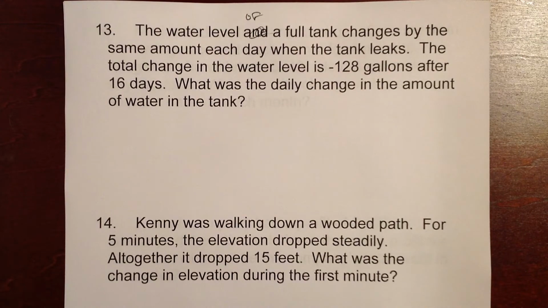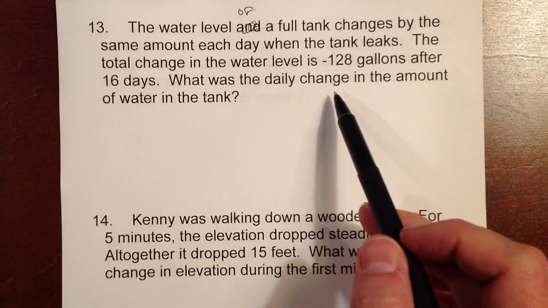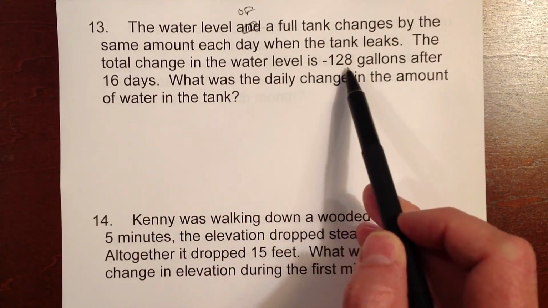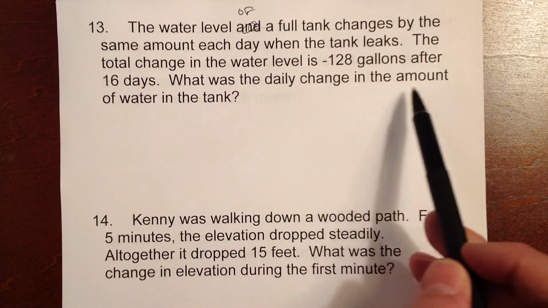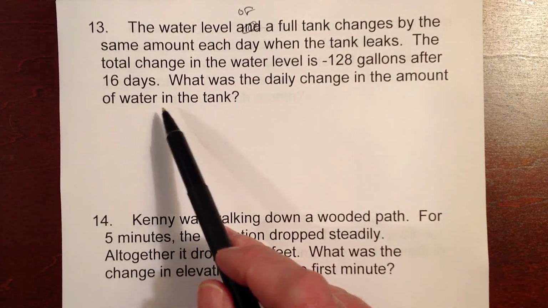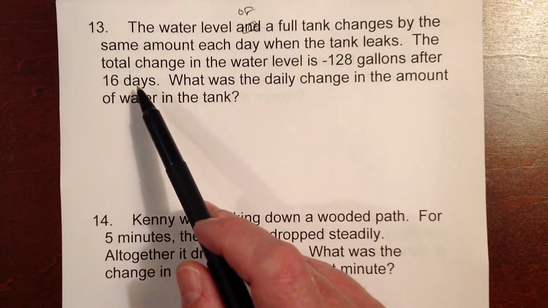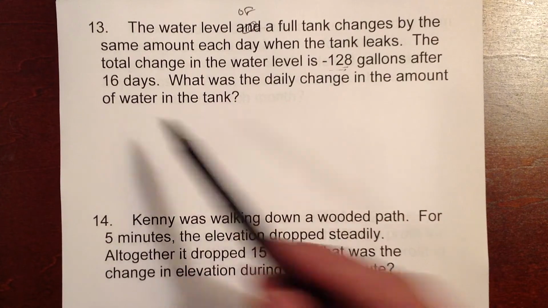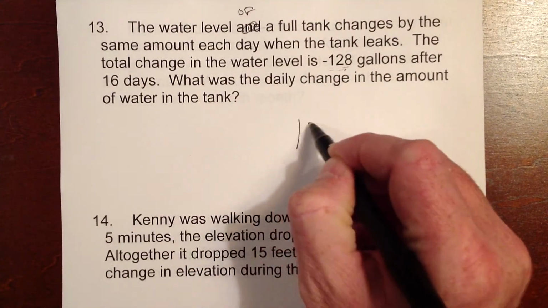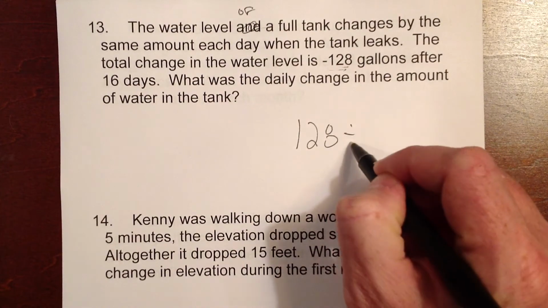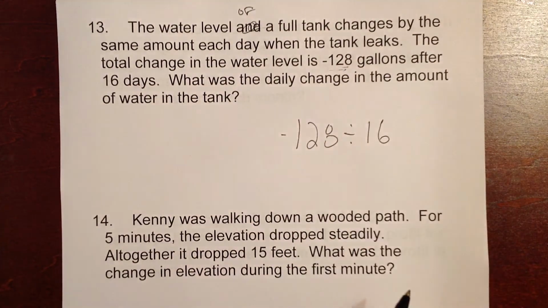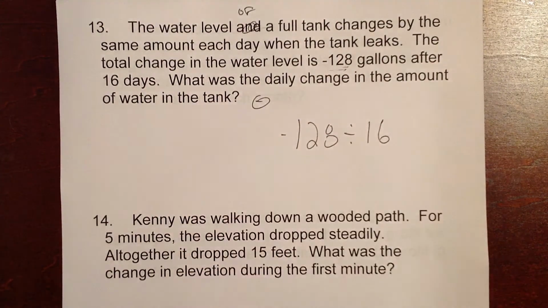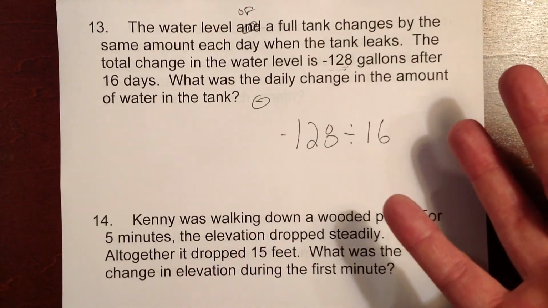The total change in the water level was negative 128 gallons after 16 days. So in 16 days it lost this much water. What was the daily change in the amount of water in the tank? Well, if it took 16 days for this much to fall out, we would need to just divide this number by 16. So we've got negative 128 divided by 16. That's how we set the problem up. A negative divided by a positive is going to be a negative, so put that up there and circle it. That way you know when you're done with the math what the answer is going to be, positive or negative.